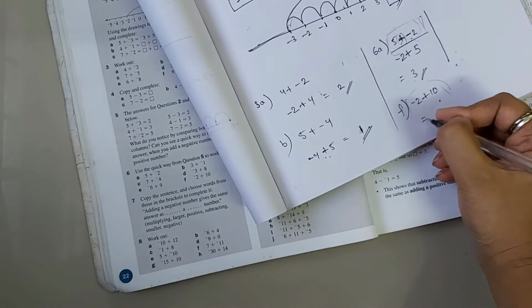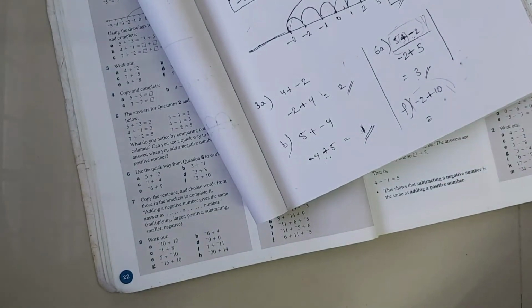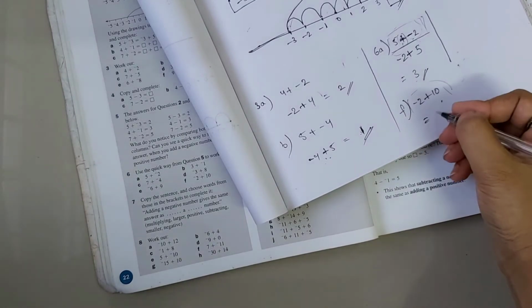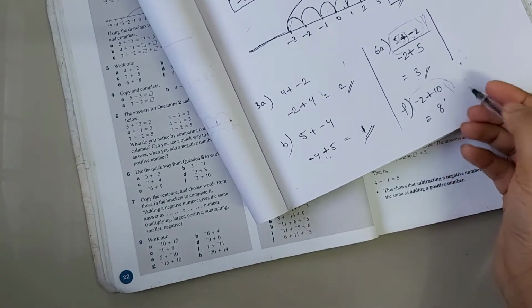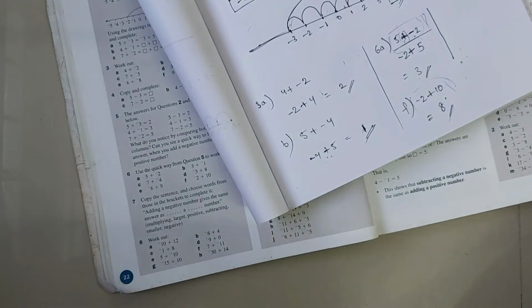So now you guys tell me, what is 10 minus 2? That's right. It is 8. And the greater number is positive. That is why our answer will also be positive. That's it. Clear?